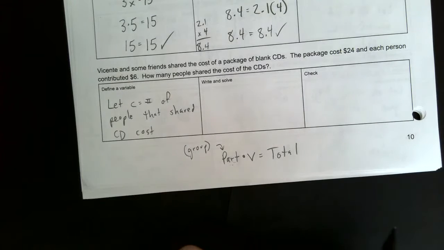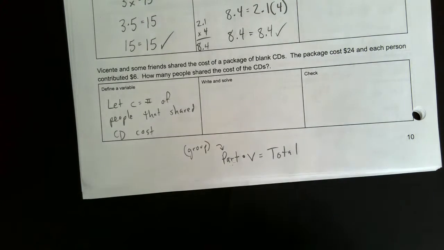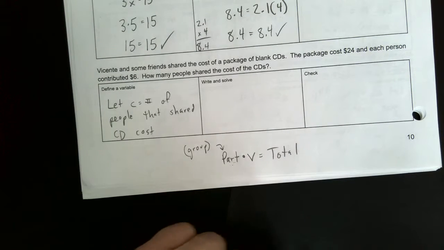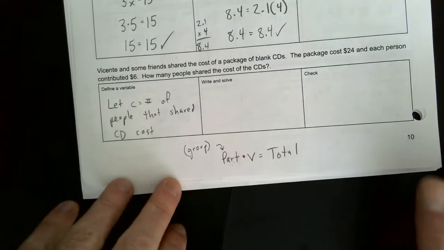So you might be thinking, why are people buying blank CDs? Well, about 20 years ago, or even more than that, people used to buy blank CDs and do what's called burn. They'll burn one CD onto another. So if there was a CD that your friend had and you wanted to listen to, or you wanted to have the music yourself, you could copy the CD onto a blank CD. And that's what people used to do. So that's why Vicente and his friends were buying a package of blank CDs.